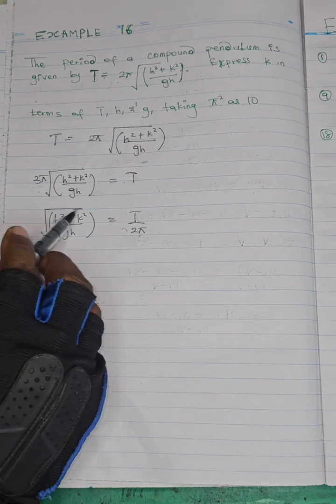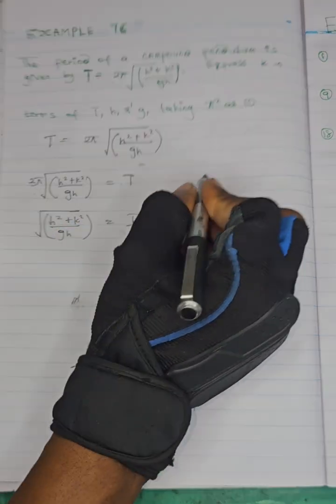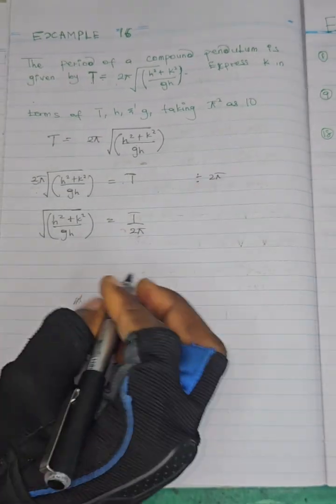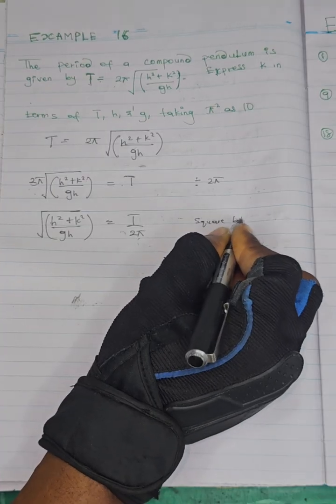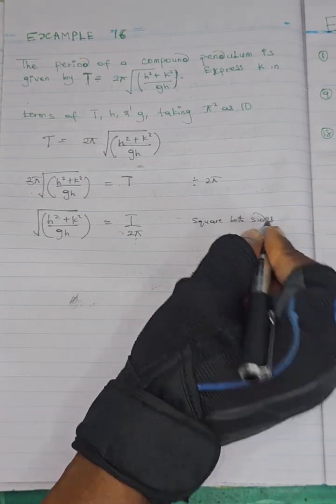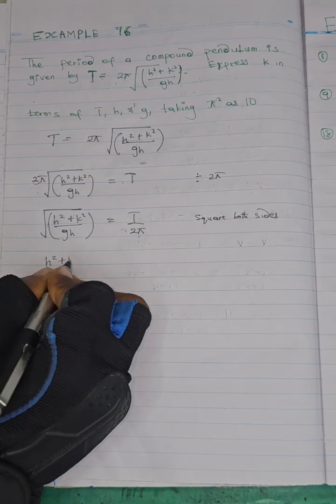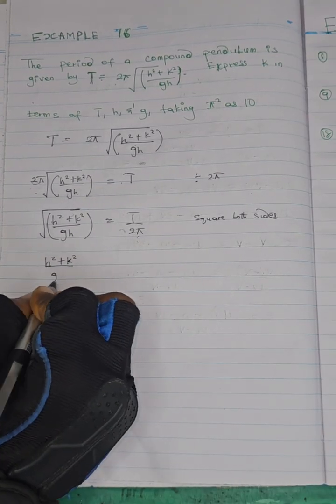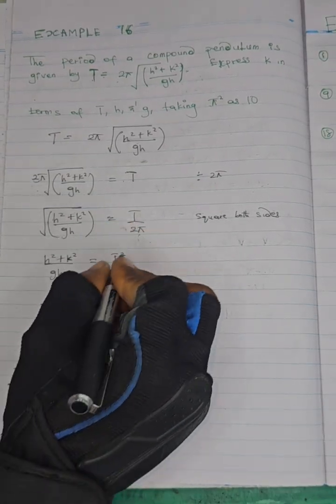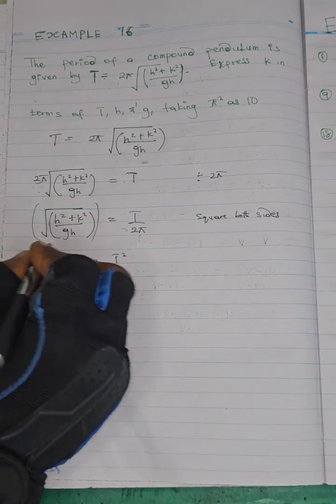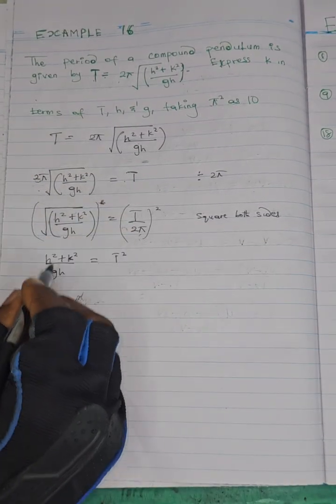So the second thing we're going to do is remove this square root. So square both sides. When you square both sides, the square root will be cancelled out in this case. You now have h squared plus k squared divided by gh is equal to t squared. So in this case, the square root is out.